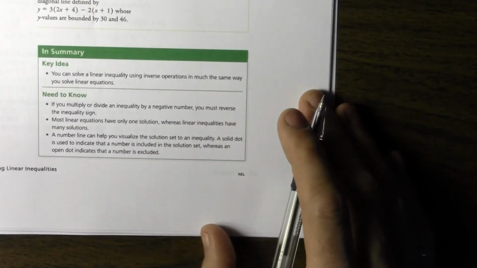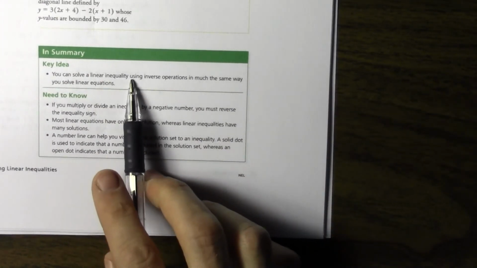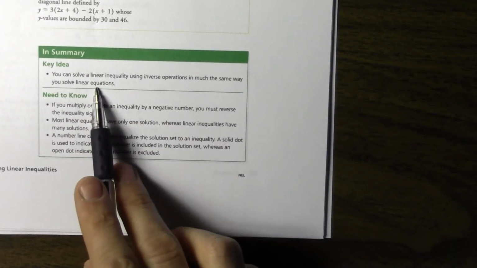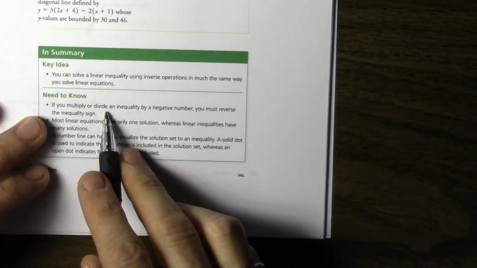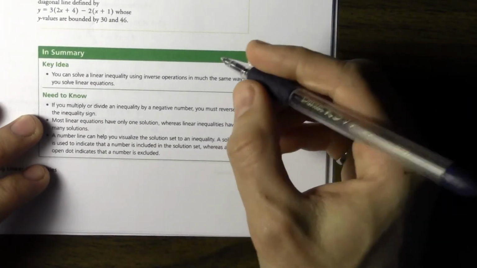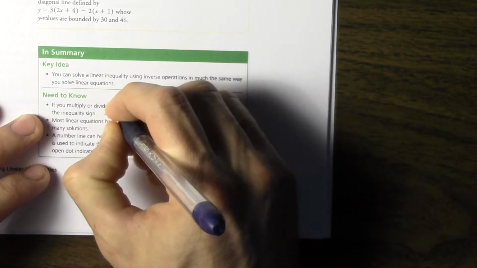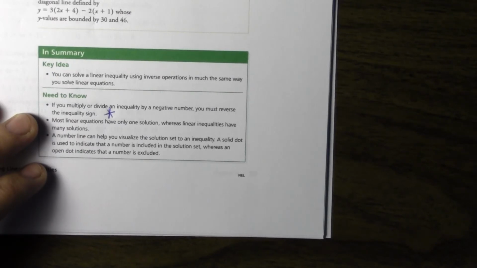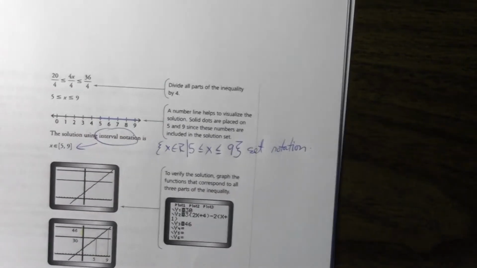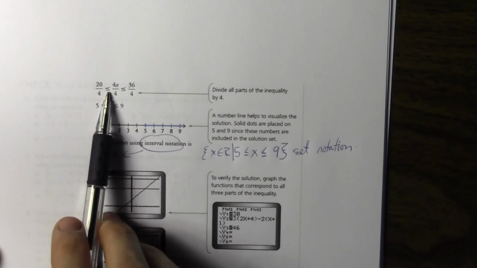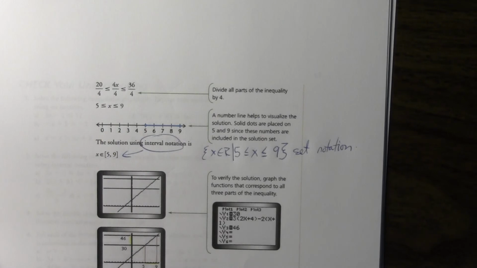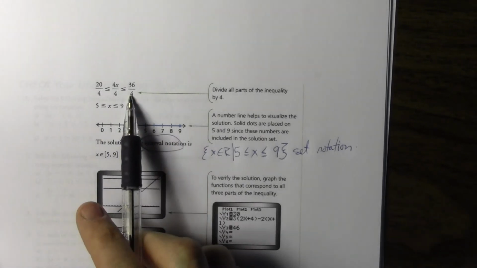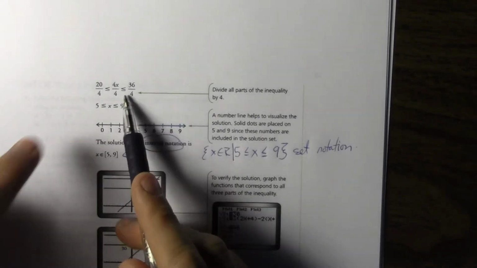So, in summary, you can solve a linear inequality using inverse operations in much the same way you solve linear equations. If you multiply or divide an inequality by a negative number, you must reverse the inequality sign. If you have a double inequality like this, and you multiply by -4 or divide by -4, they both change directions. Not just one, because you're dividing both of them by -4. So they would both switch directions.